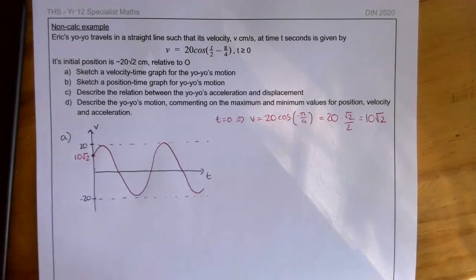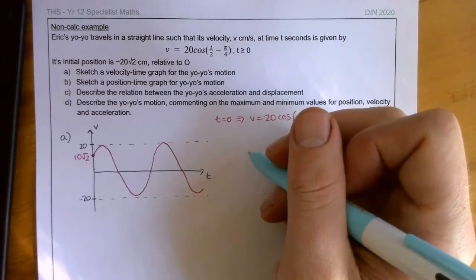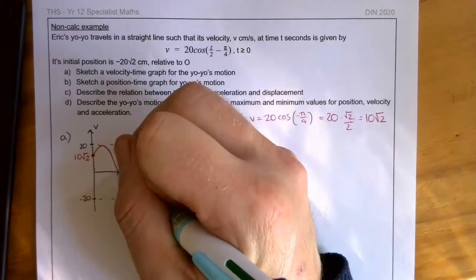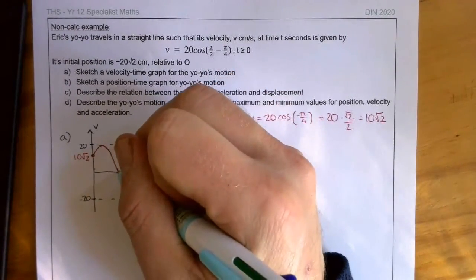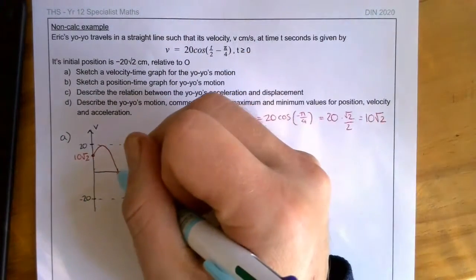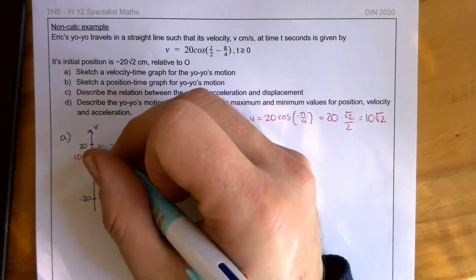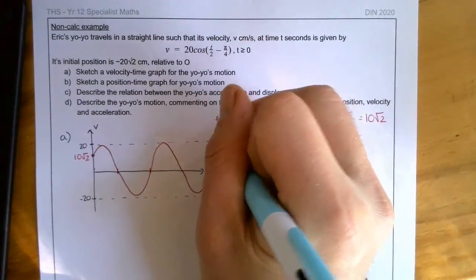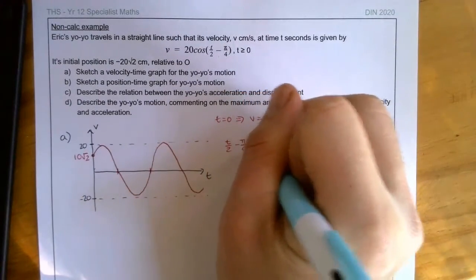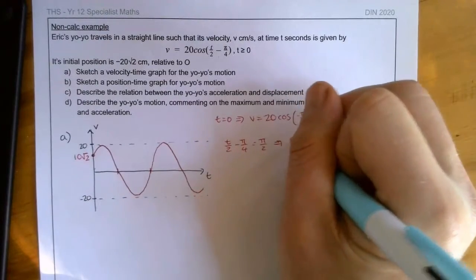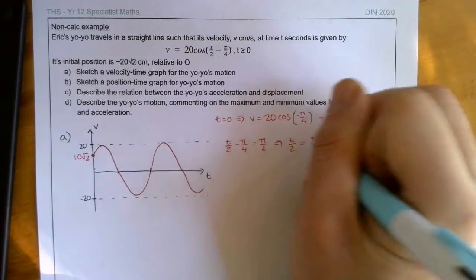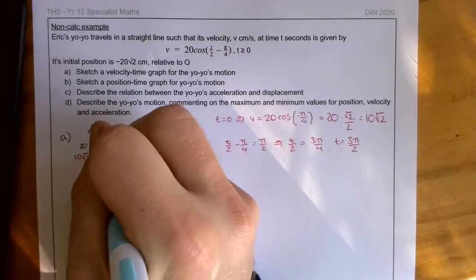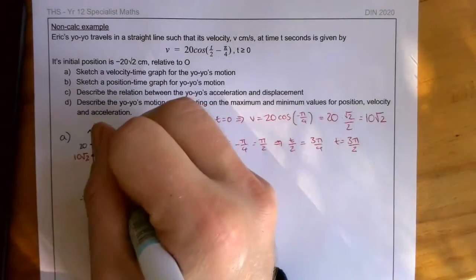Now, in terms of the other major values, when am I going to get my first intercept? That's when the argument, the thing in the brackets, is pi over 2, because that's when the cos function brings it down. So if the thing in the brackets is pi over 2, add pi over 4 to both sides, so t over 2 equals 3 pi over 4, and then times by 2, so I get t equals 3 pi over 2. So this first intercept must happen at 3 pi over 2.